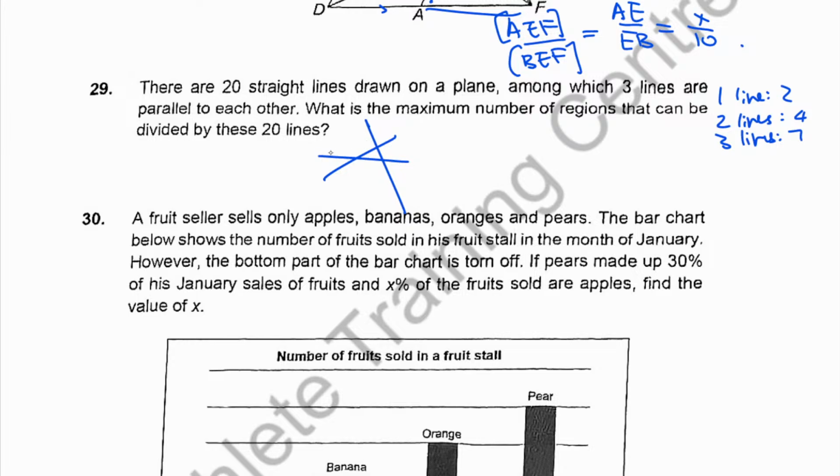If you have four lines, say like this, then it will cut through the existing three lines, which will demarcate four regions, right?